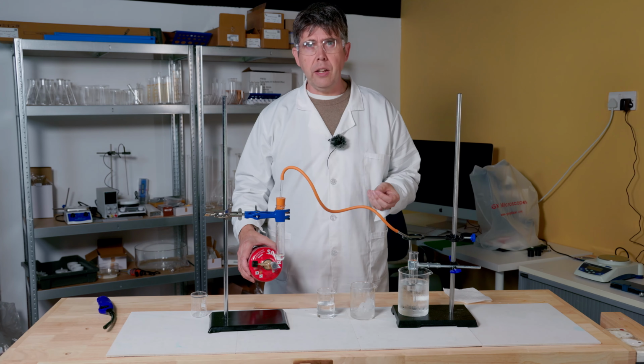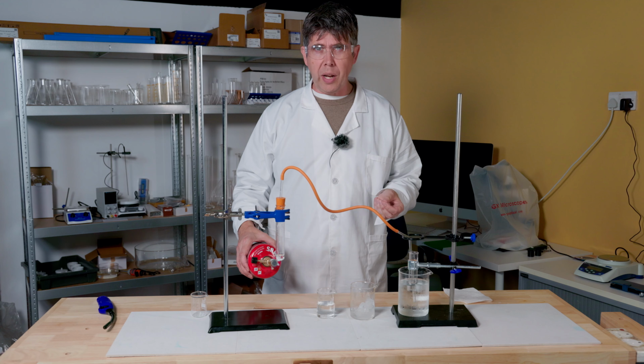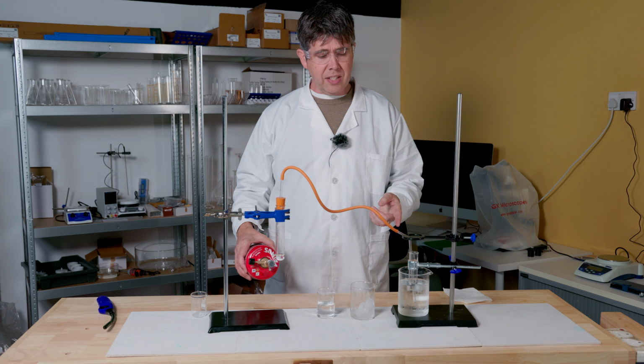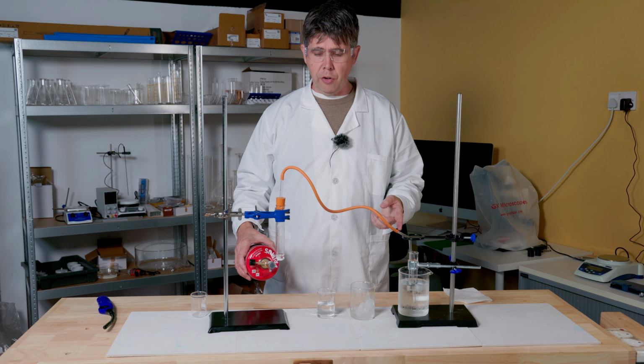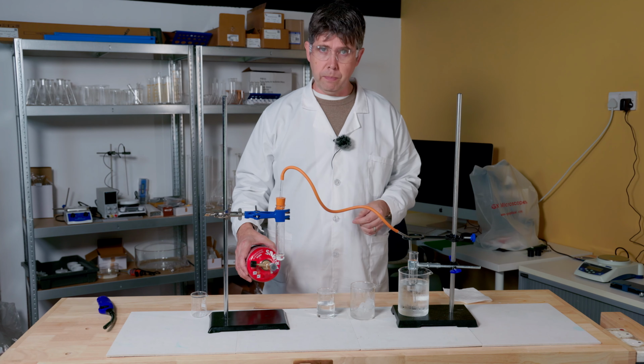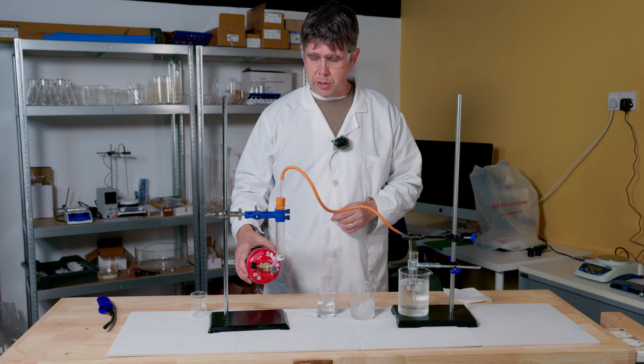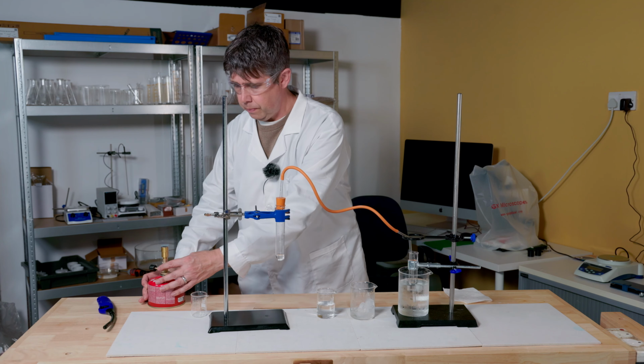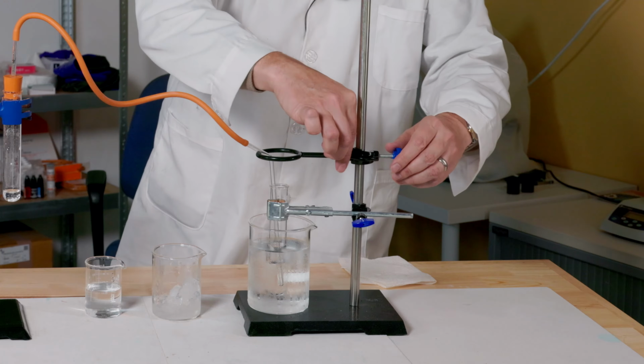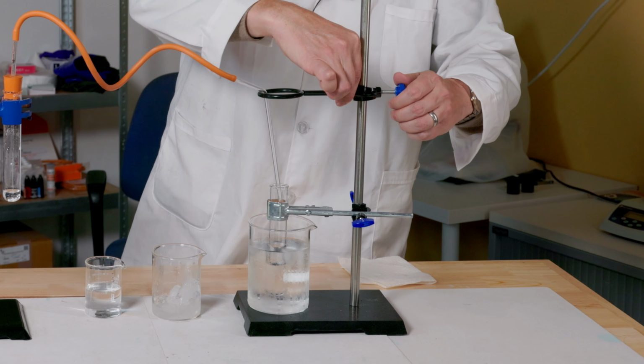As I stop heating, there's one thing I'm going to need to do quite quickly, which is to lift that delivery tube from out of the distillate that's come through. I'll explain in a moment. First of all, I'm going to pop my Bunsen burner down, and then I'm very quickly going to lift this tube out.